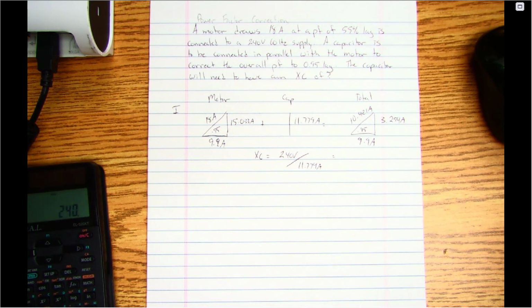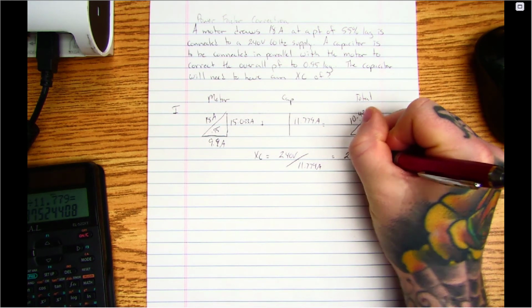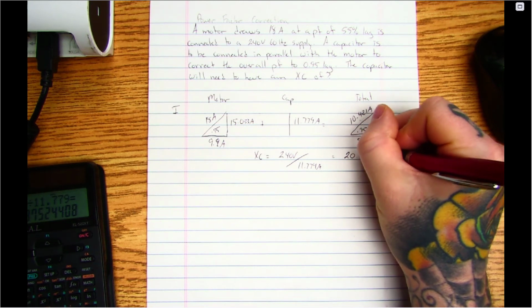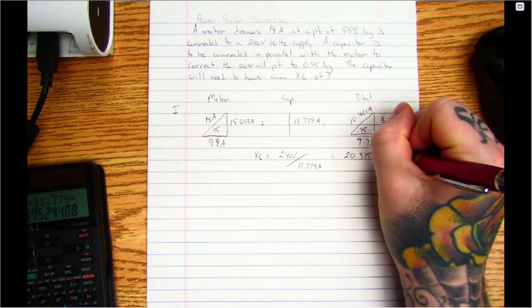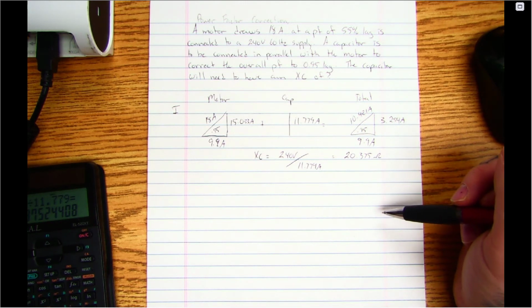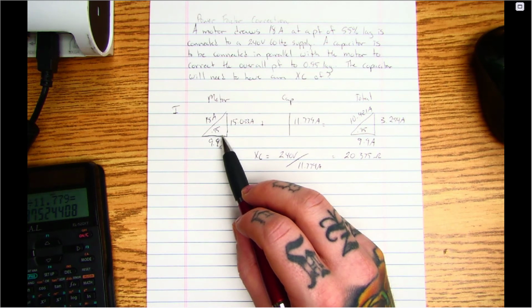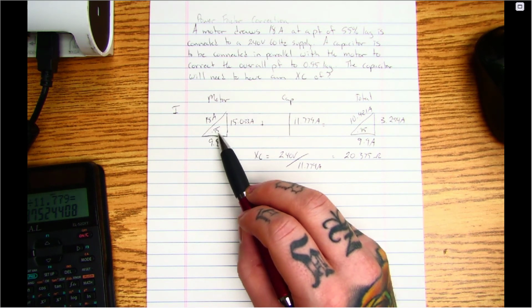So 240 divided by 11.779, and I should have an XC of 20.375 ohms. Okay, so that's what the capacitor bank would have to be rated at in order to correct this 0.55 motor, from drawing this current at this power factor.